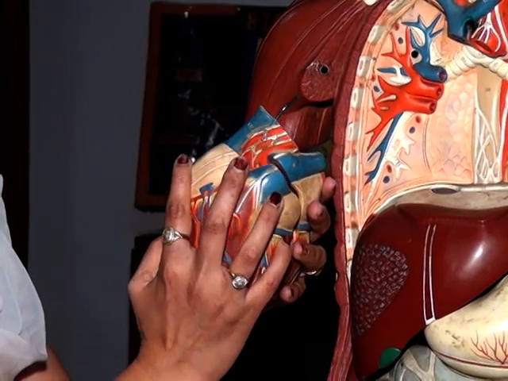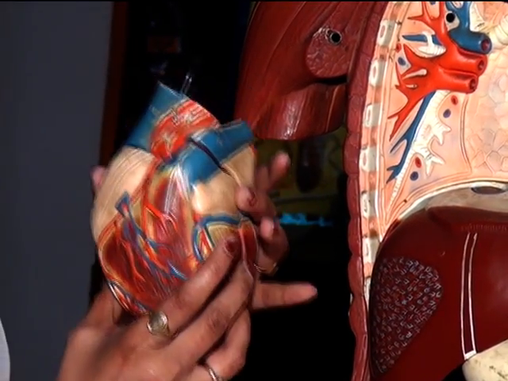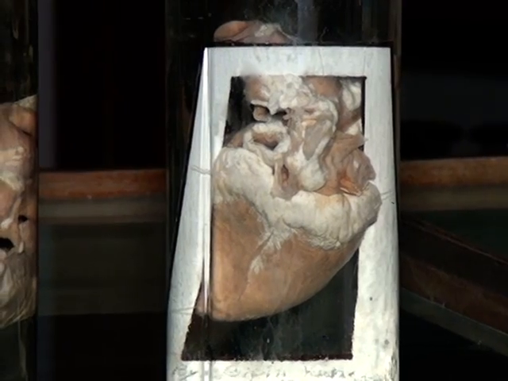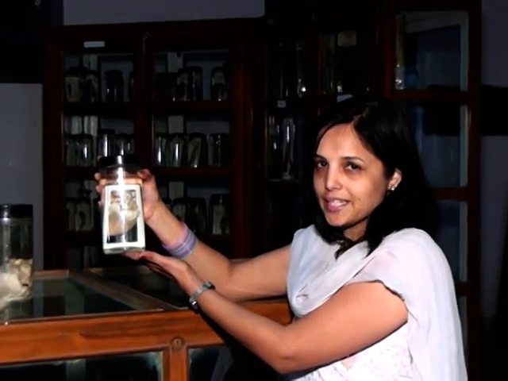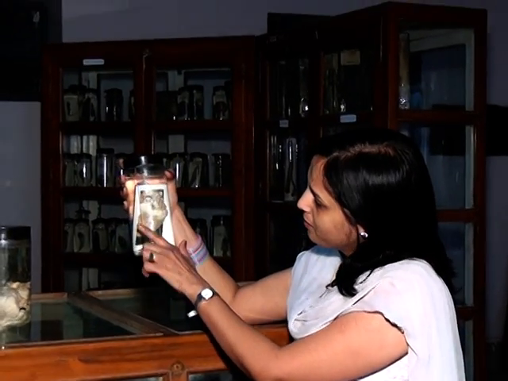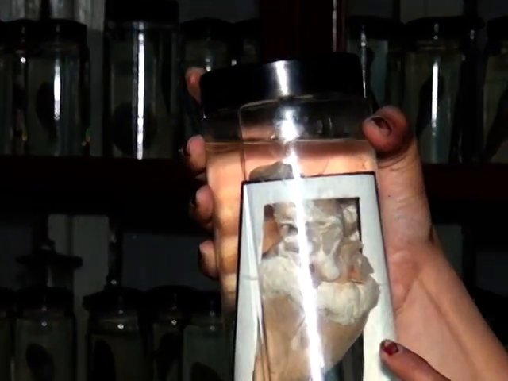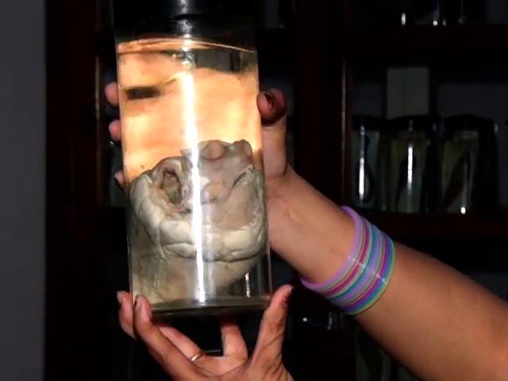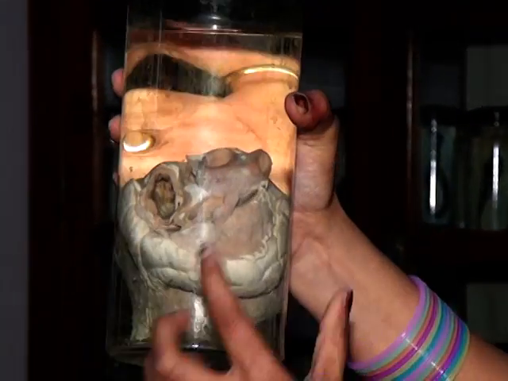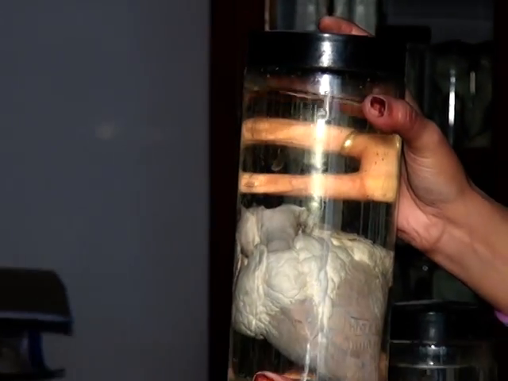I'll show you an original heart, how it looks. This is a model of the heart, and I'll show you the original heart. This is the original heart. It's not of a human being, but of a goat. You can see the heart consists of auricle and ventricle. This again is a bigger section, a bigger heart. You can observe auricles, ventricle, aorta, in the original heart.